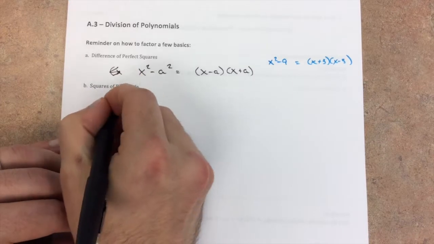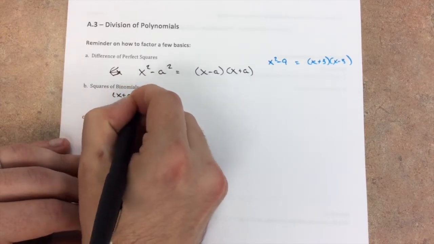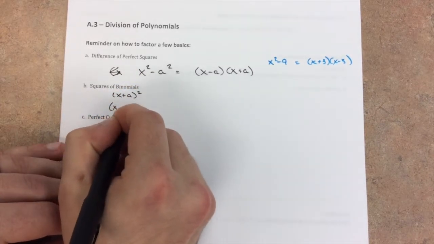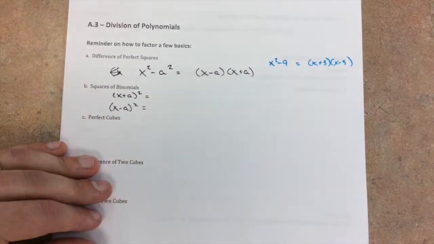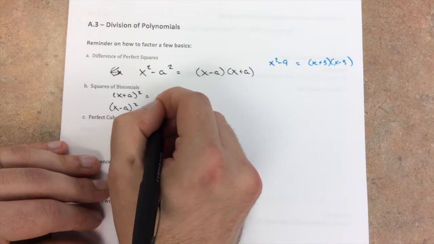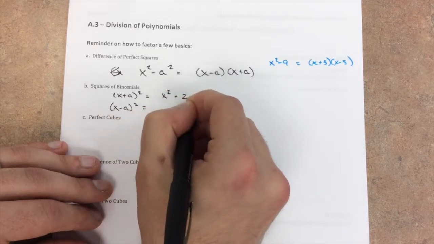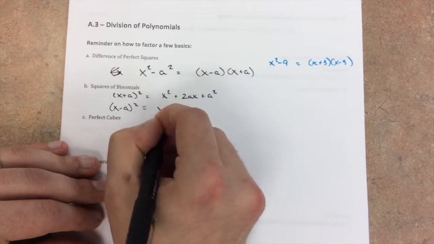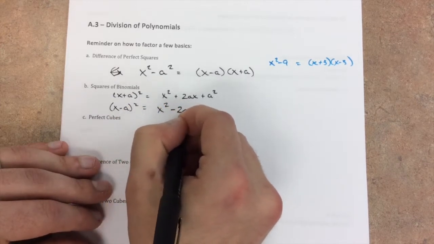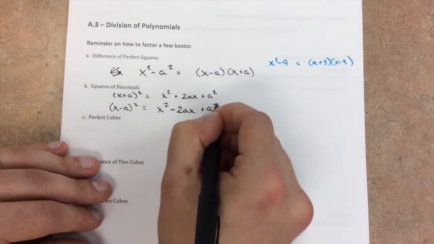So if you have x plus a quantity squared or x minus a quantity squared, this is what we've been working on with completing the square. That looks like x squared plus 2ax plus a squared. And if there's a minus sign in between, that's x squared minus 2ax plus a squared.